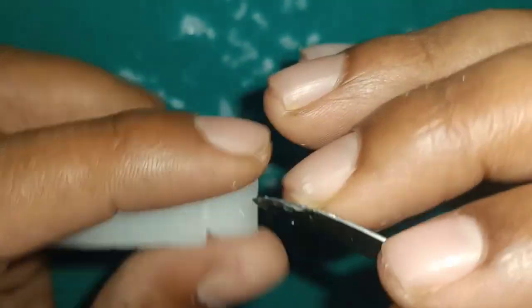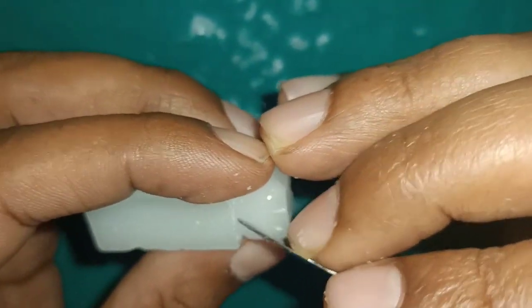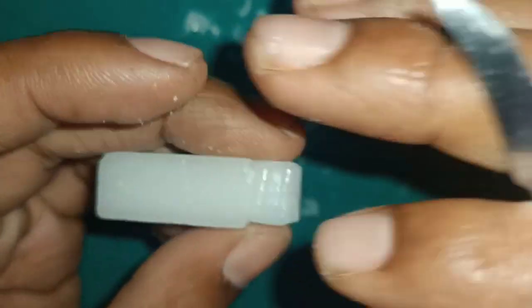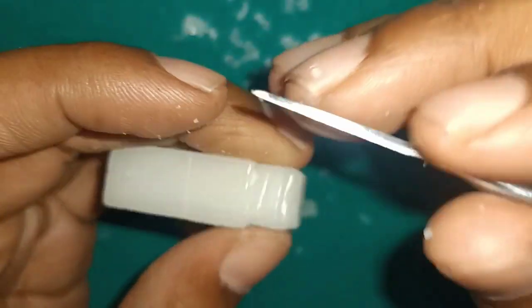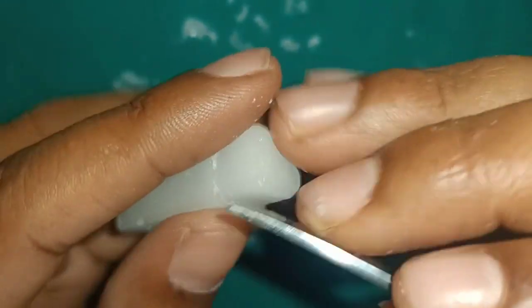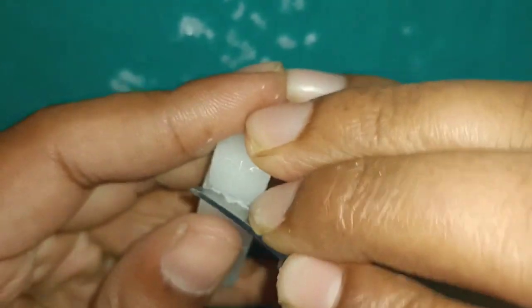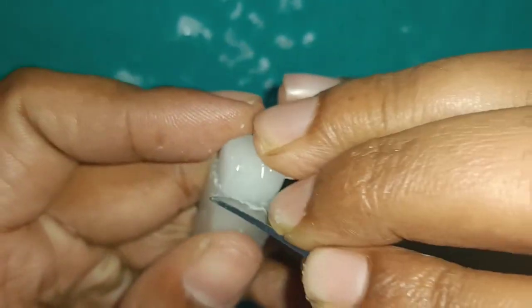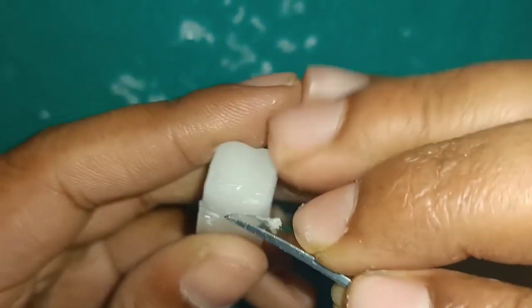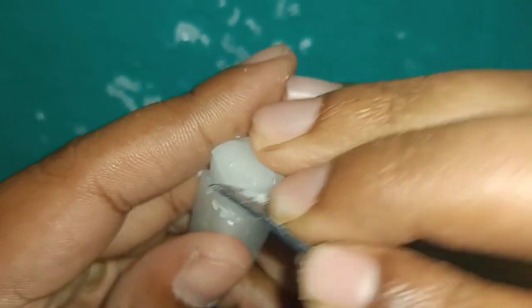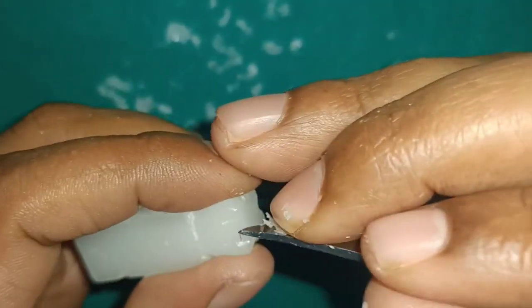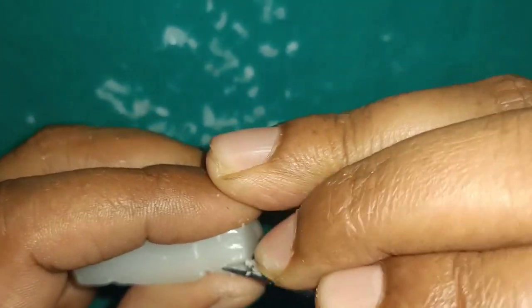Then after that, define the occlusion, define the cervical 1/3 of the block away from the remaining wax block by using the sharp tip and carve the cervical 1/3 area. Okay. So all has been done. I don't want to repeat showing you the same procedure again and again. So you can see in my old videos how to do this.